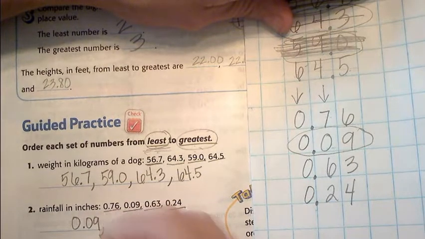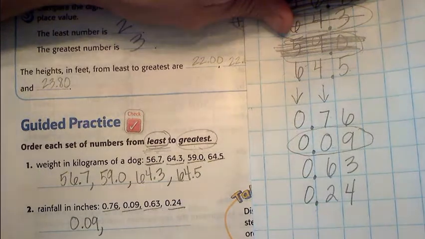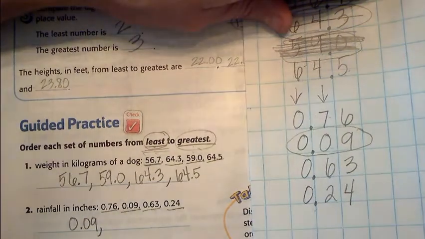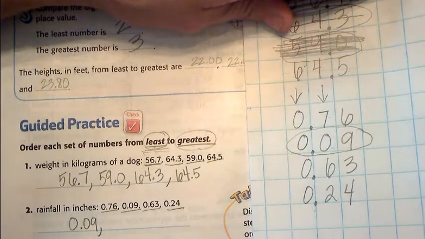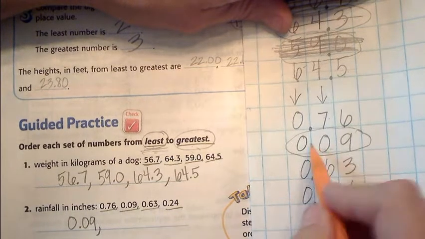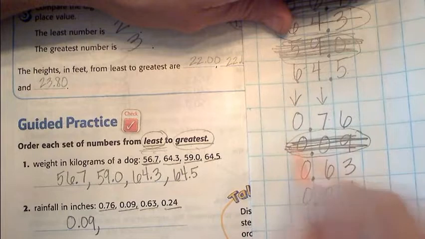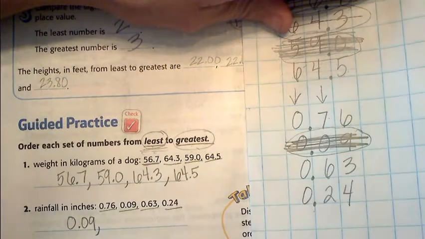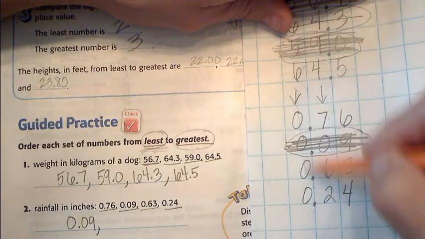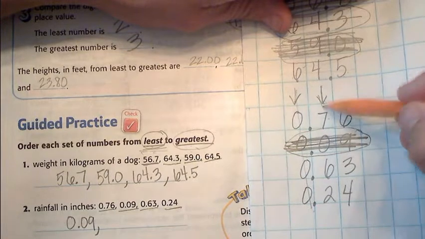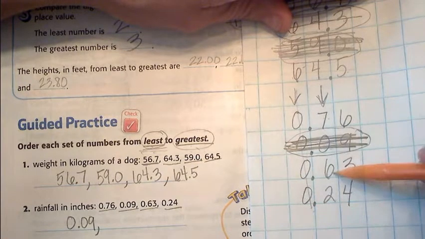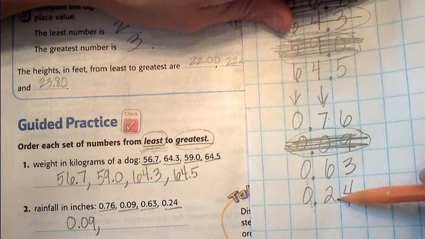0.09. And remember, if at any time I'm working too fast for you, you can pause the video and fill in your paper to catch up. After I've written that down, I can cross it off. Now I only have 3 to compare. So if you recall, all these were the same. Now here we are in the tenths. We have a 7, a 6, and a 2. Which is the least? That's right, it's a 2.